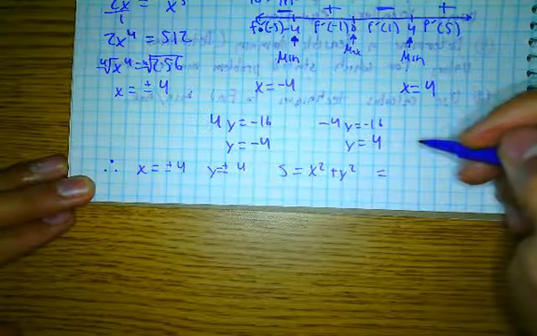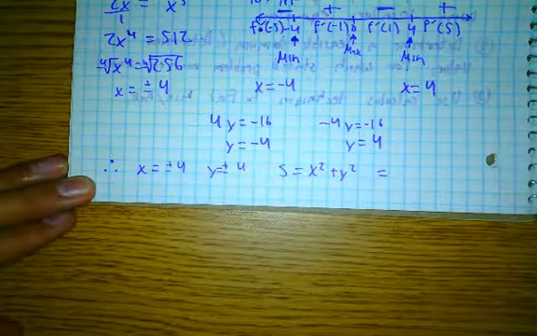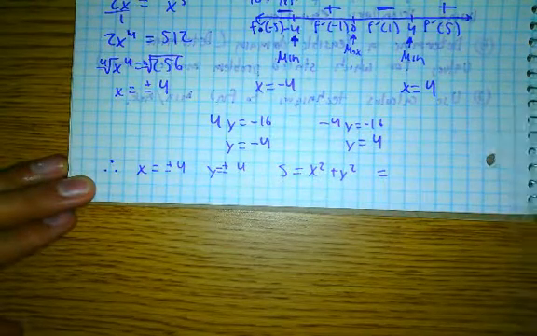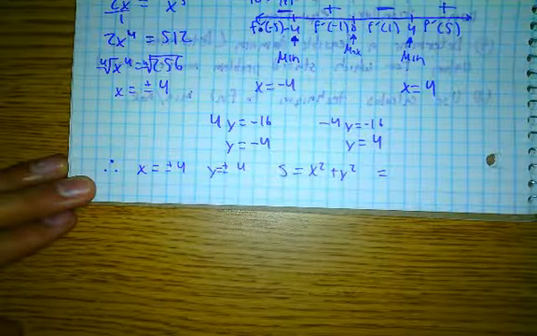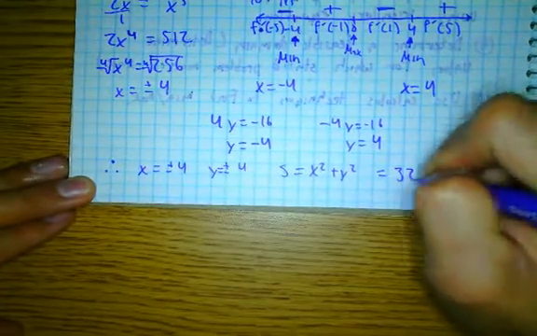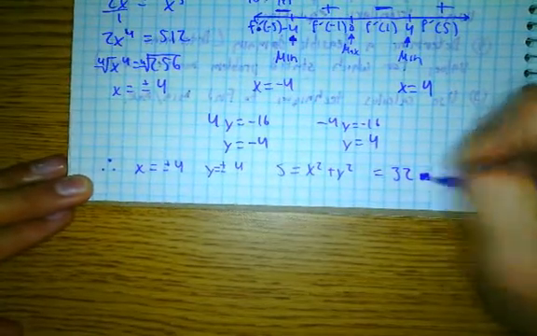And the sum of x squared plus y squared would be what? Not 16. What's 4 squared plus 4 squared? 32. And that would be your solution. Okay? That will be the values that would give you a minimum sum.